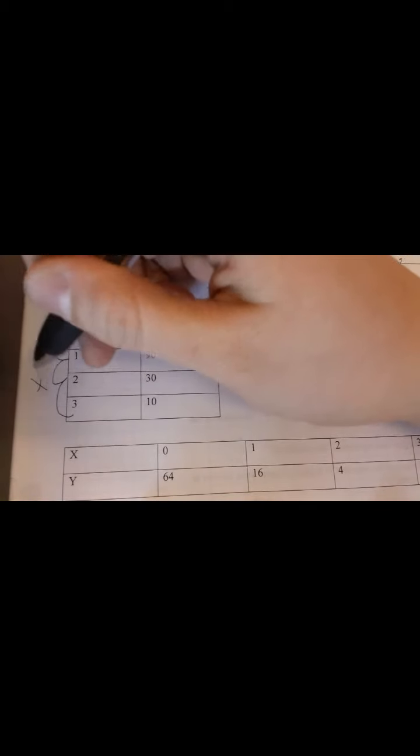On the next one, we're increasing by 1 each time. And then we're dividing by 3 each time, which is the same as multiplying by 1/3. So this is exponential decay. And then this last one, we're increasing by 1. And this one's divided by 4, which is the same as multiplied by 1/4. So this too is exponential decay.